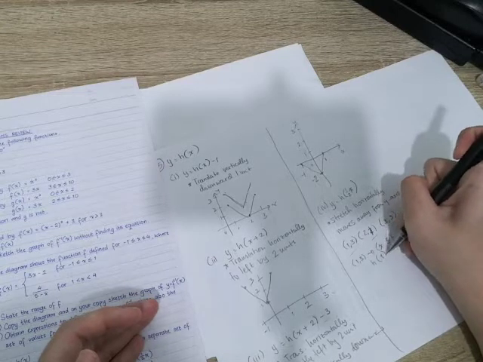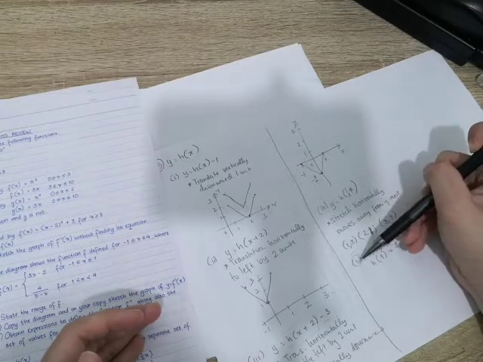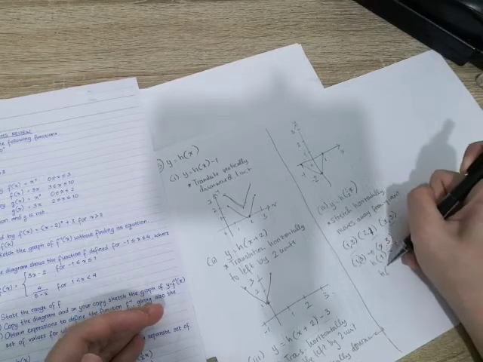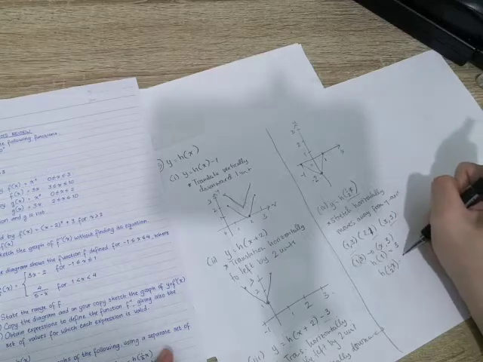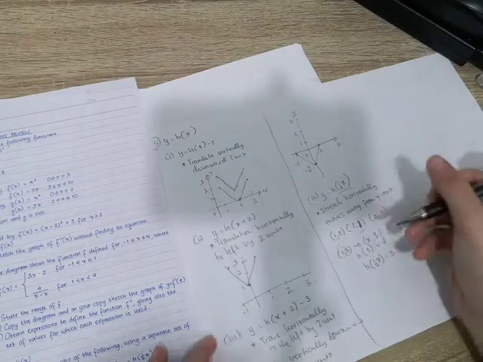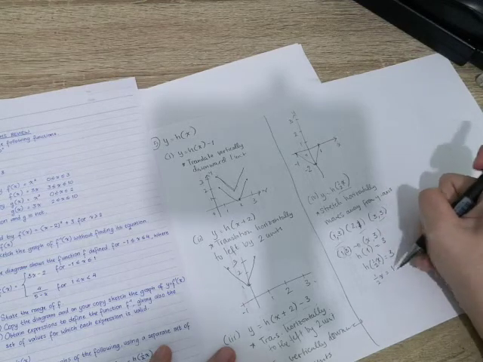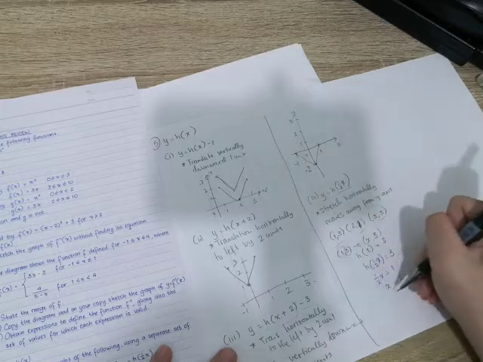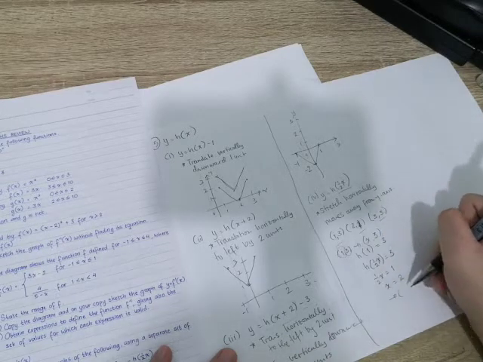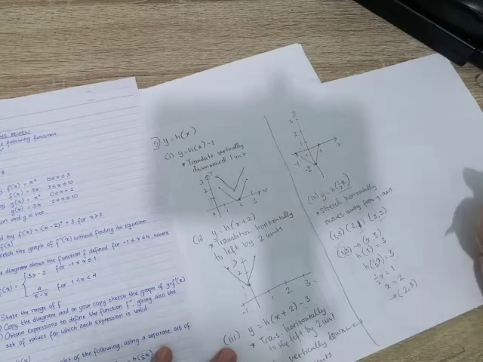The function of 1 is 3, right? With x of 1, the result is 3. When we do this one, the result will still be 3. So the equation is minus half of x is equal to 1. So x is 2. Thus the next point after the stretch is 2,3.